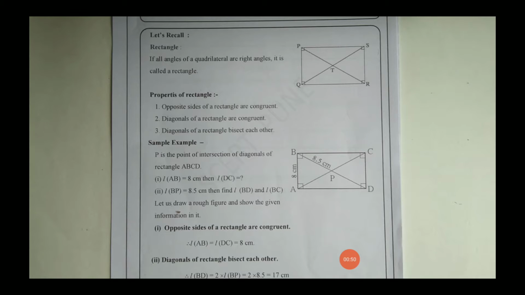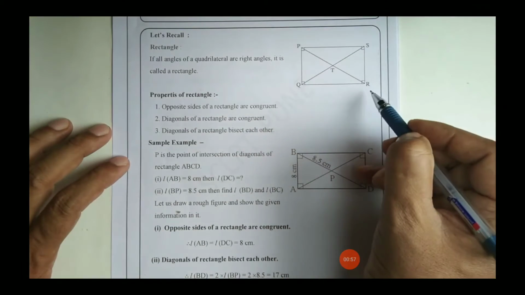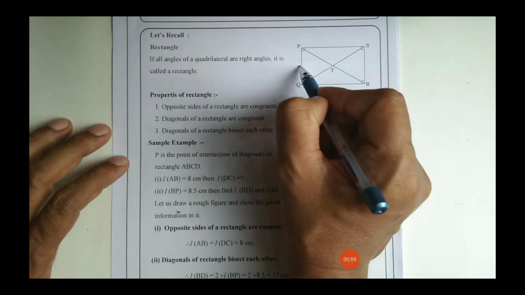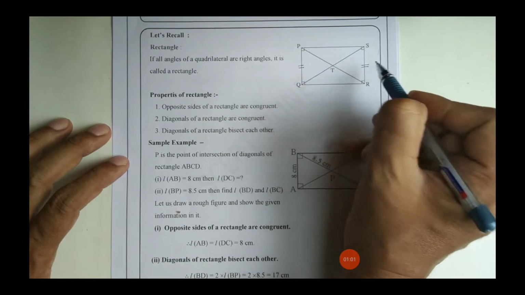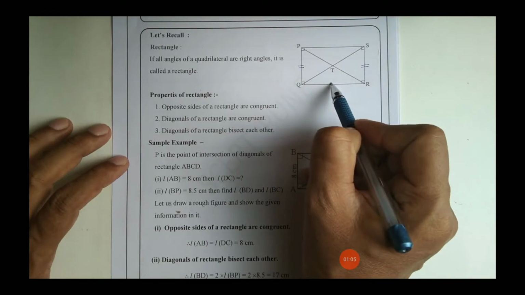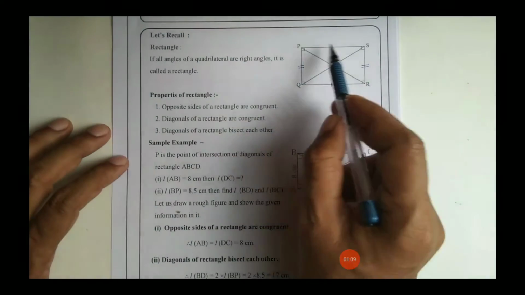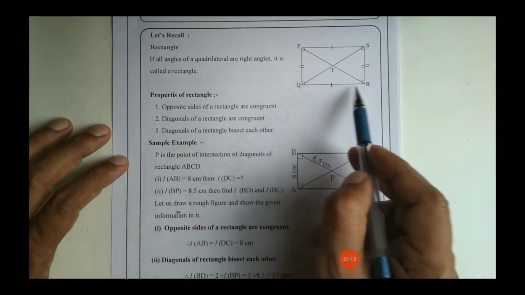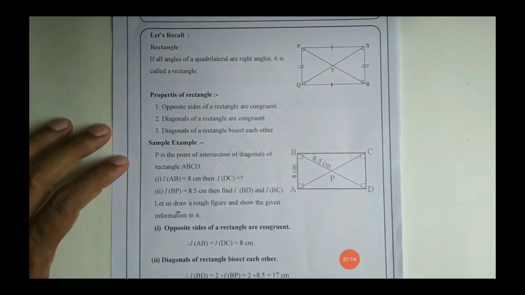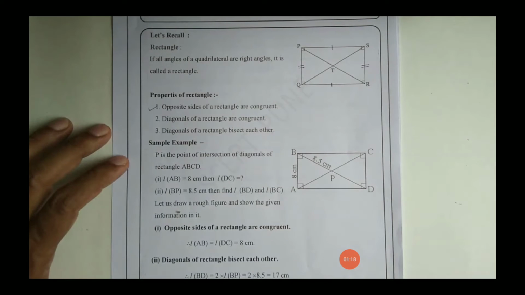So what is the first property of a rectangle? First one is opposite sides of a rectangle are congruent. That means side PQ is congruent with side SR. Then side QR is congruent with side PS. So these are the opposite sides. Yes, PS congruent QR and PQ is congruent with SR. So the first is opposite sides of a rectangle are congruent.